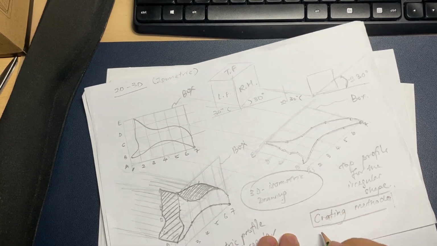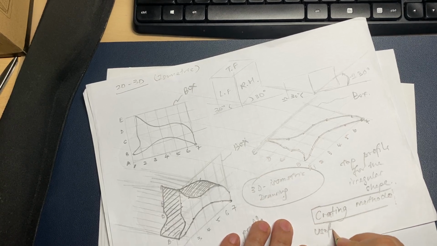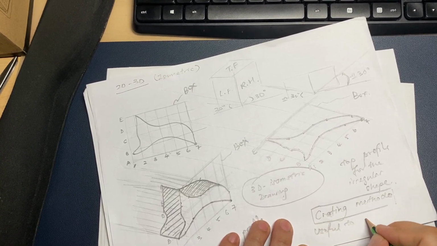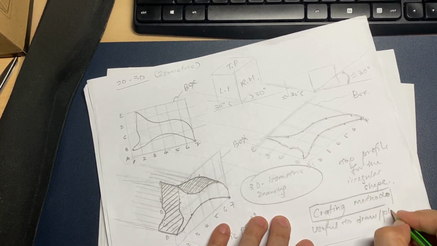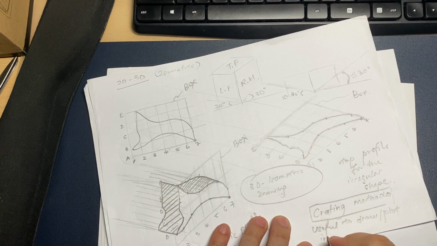Okay, now this is useful for what? Useful to draw. If we say draw, may not be so right. We say plot irregular shape.